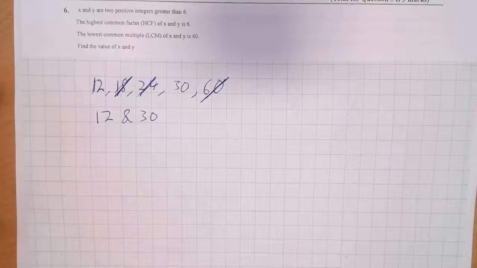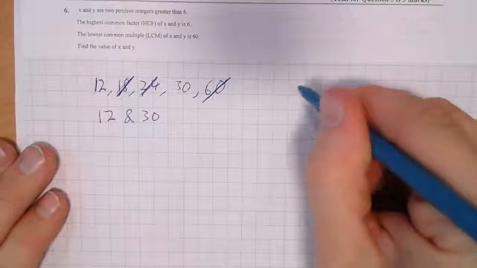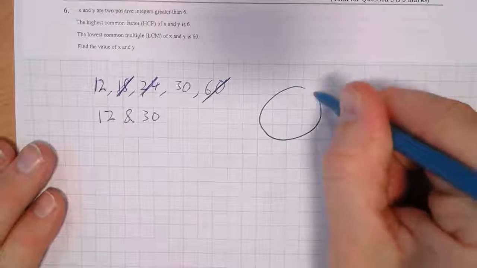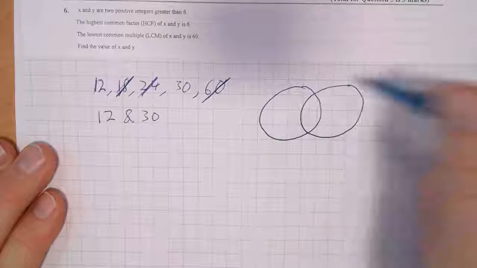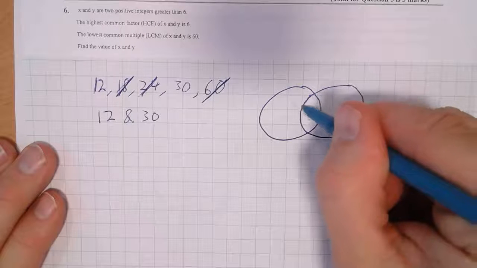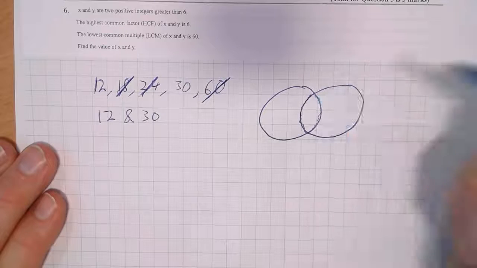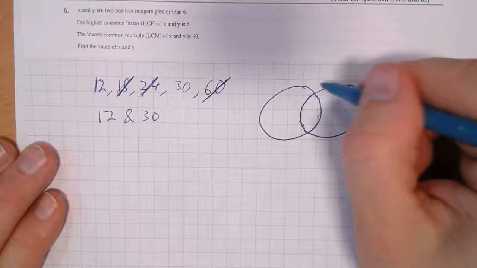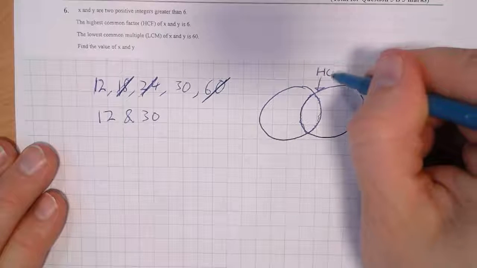Now there is perhaps a slightly more elegant solution, which is to work in reverse with your Venn diagrams for highest common factor and lowest common multiple. So we know that this part in here, the overlapping bit, the intersection, is your highest common factor.